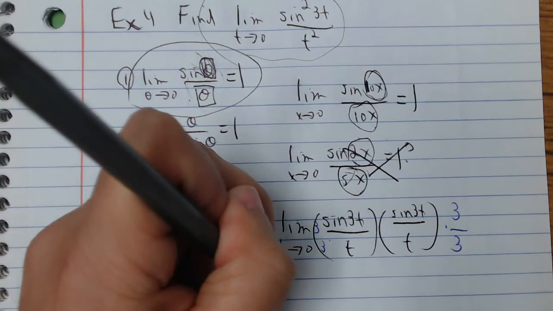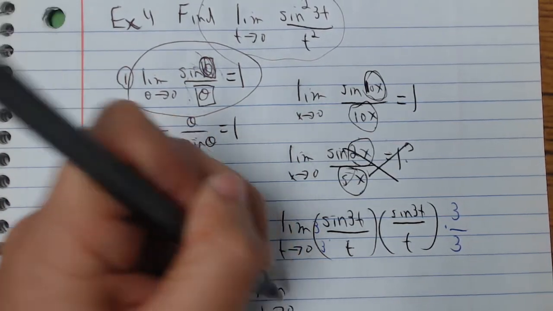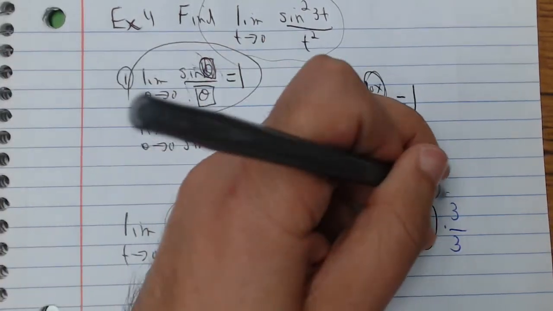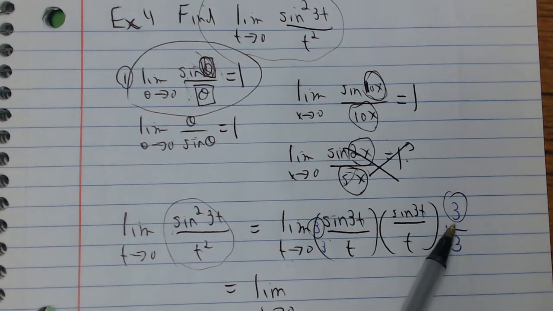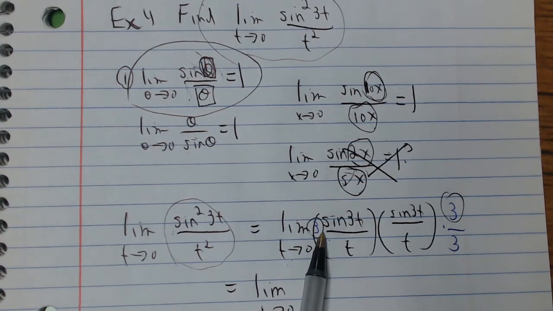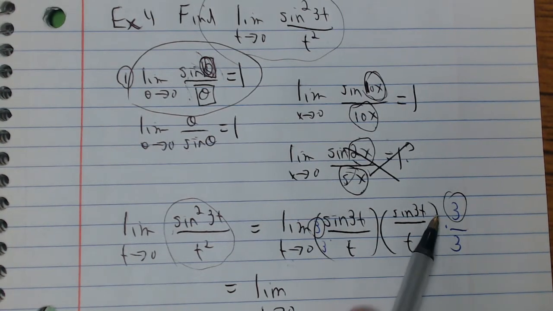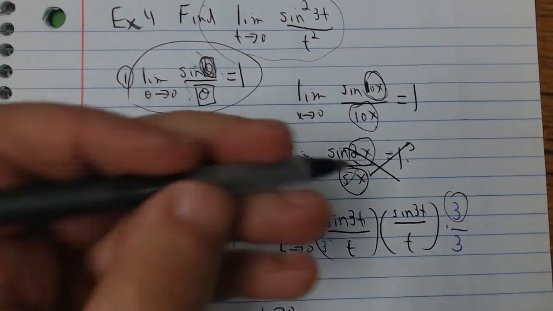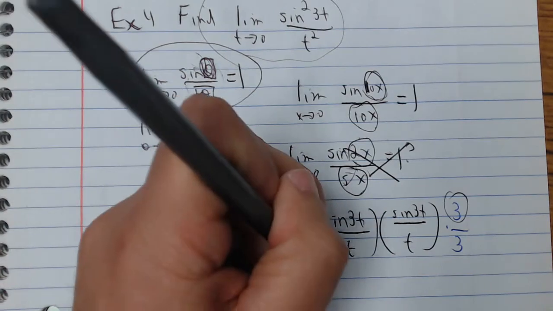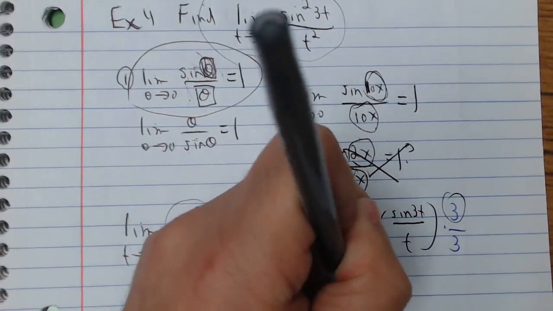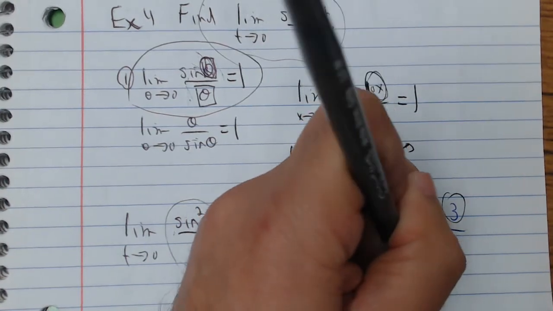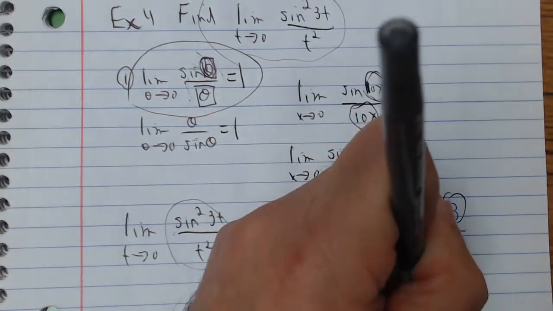This is limit as t approaches 0. And this 3 and this 3, I actually don't want to put up there. So can't I just take this 3 times 3, which is 9, and isn't there a property of limits where I could move that out front? So here, let me show you what I'm talking about. It'll be sine of 3t over 3t times sine of 3t over 3t.